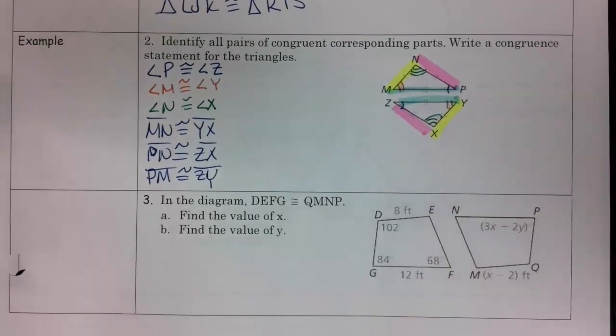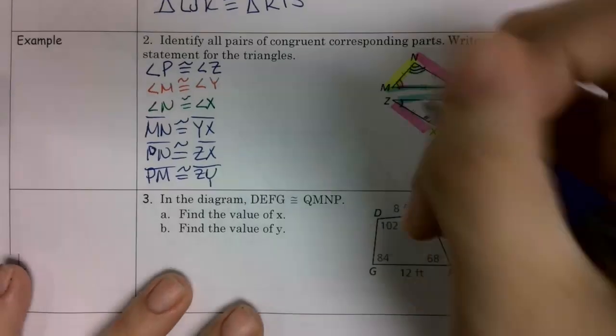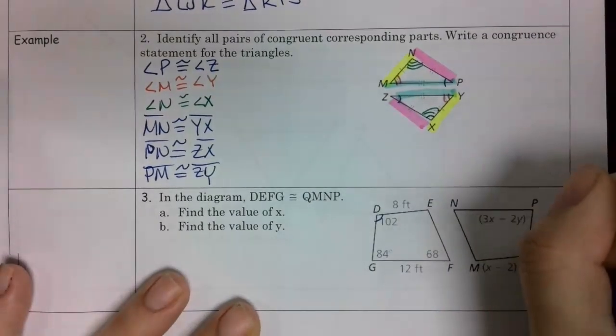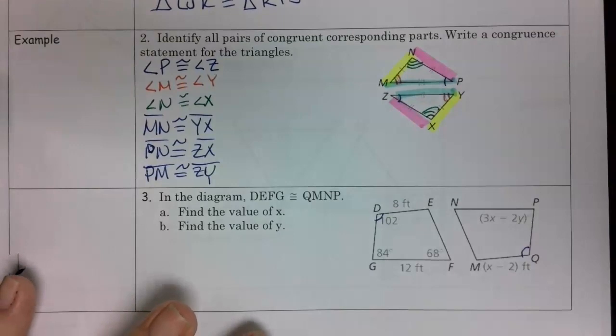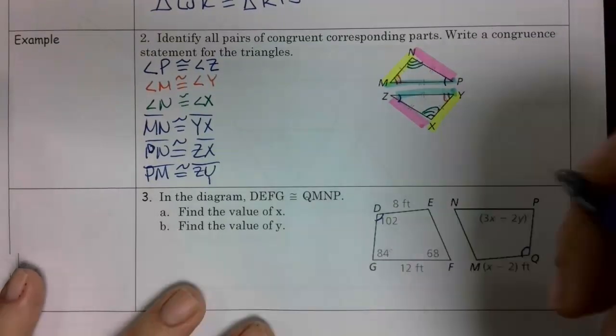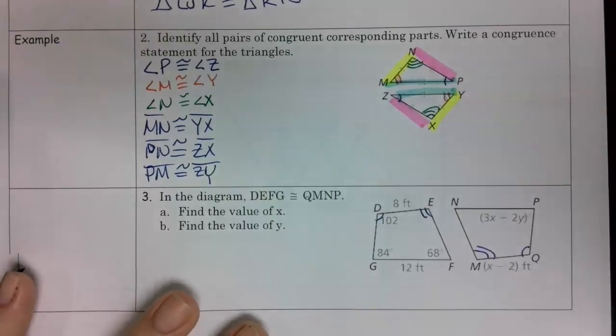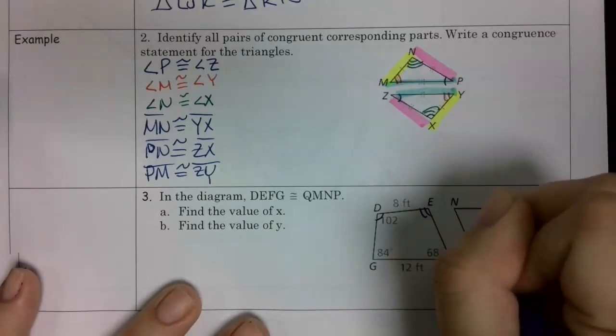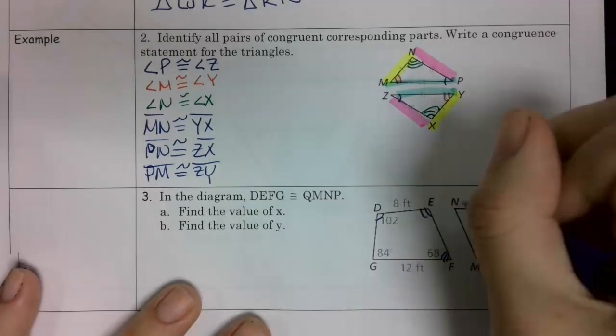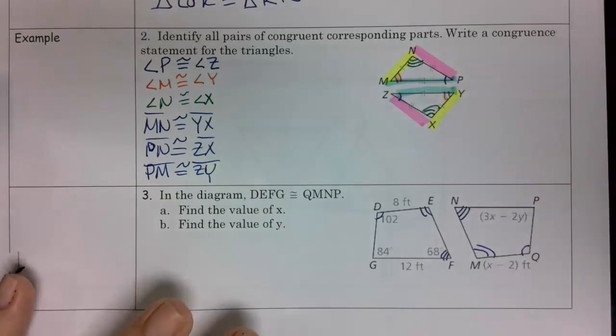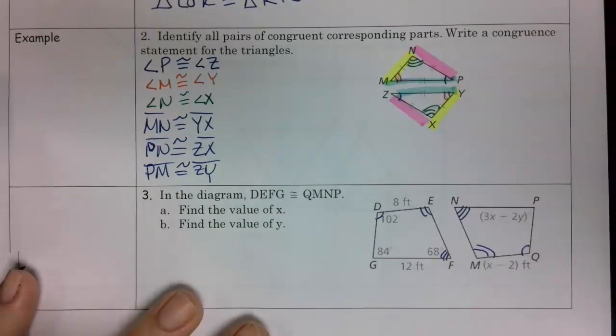Okay. So in number 3, it says in the diagram DEF, G is congruent to Q, M, N, and P. I want to find the value of X and then find the value of Y. So because the letters are listed in this order, that means angle D is going to be congruent to angle Q. And then angle E is going to be congruent to angle M. Angle F is congruent to angle N. And then angle G is congruent to angle P.